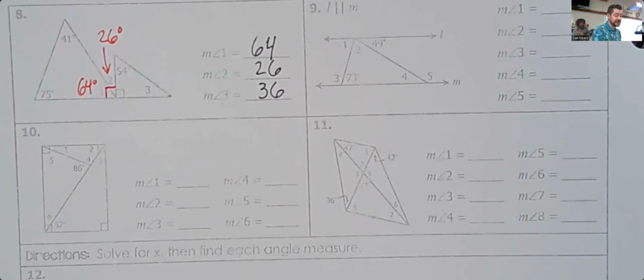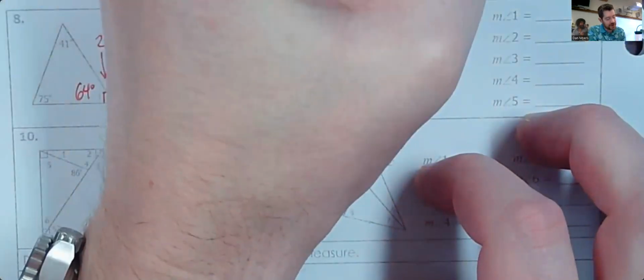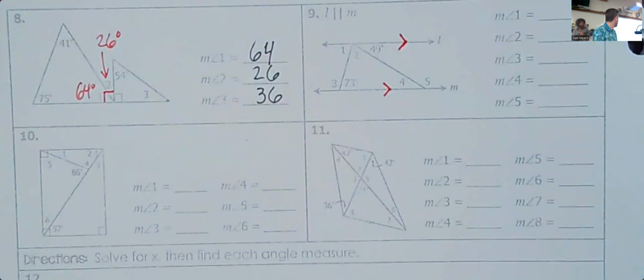Now, number 9, Ralph, going back to your question about corresponding angles earlier, this time it actually tells us that we have parallel lines. So L is parallel to M. That will be important here. So I'm going to do an arrow here, up, down on L, and an arrow up here on M, just showing that they're parallel there. So let's take a look here. Let's solve for angle number 5.